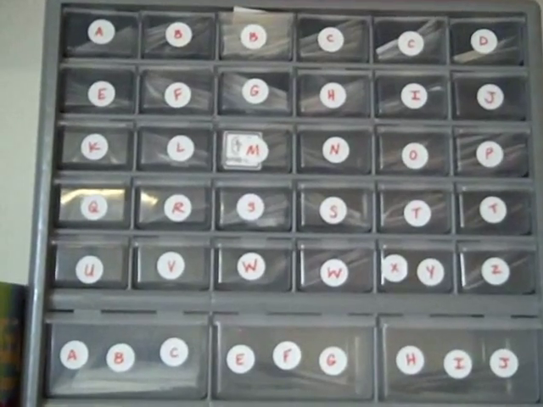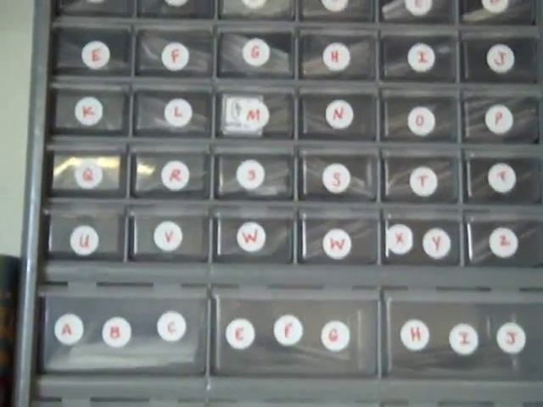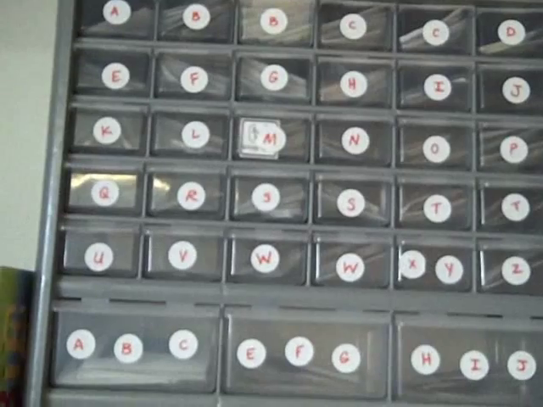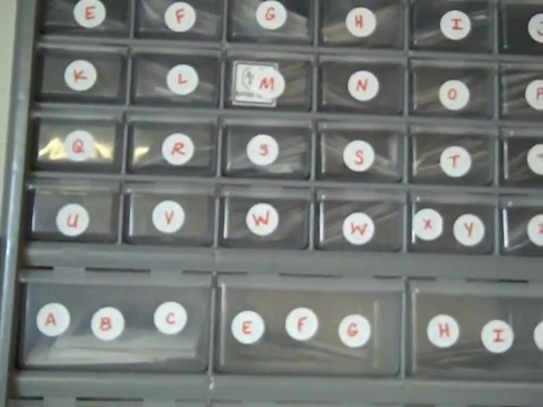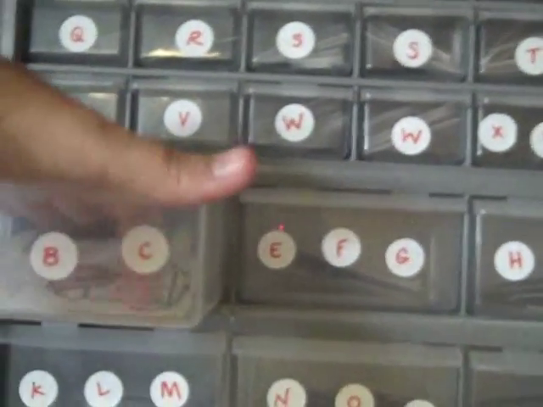This in here is my closet of lots and lots of picture symbols. I've been teaching in the special ed department now for 8 years, well 7 years actually, and so I have accumulated a lot of different sizes. Sometimes I do really big schedules.